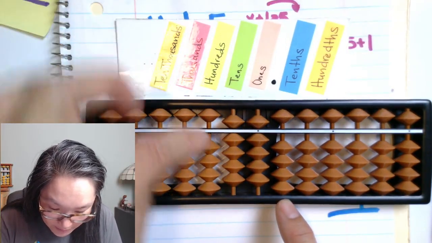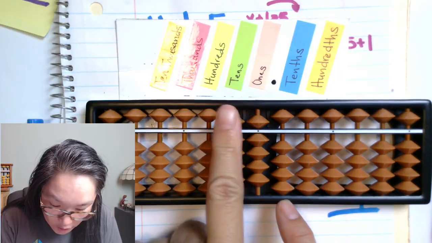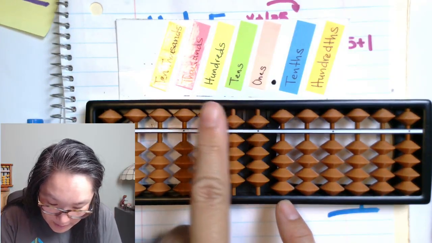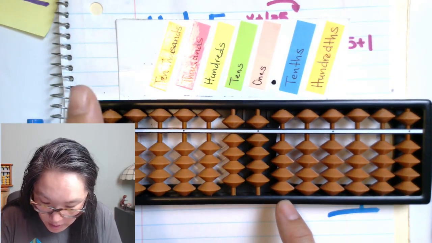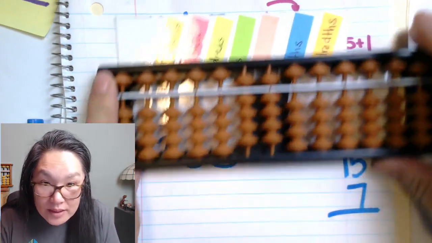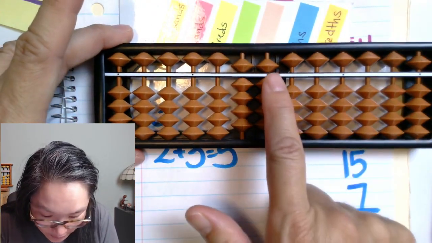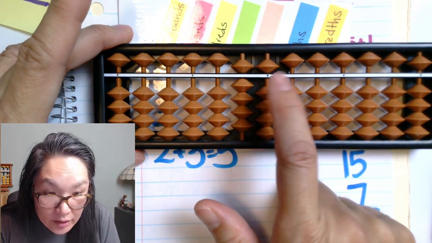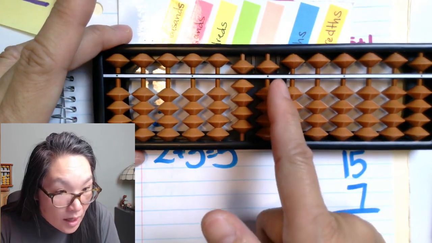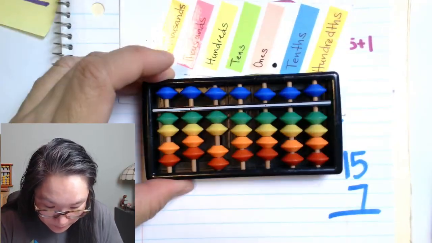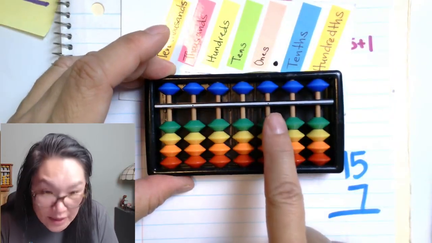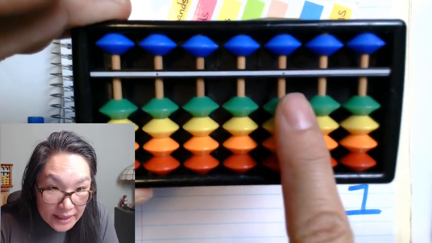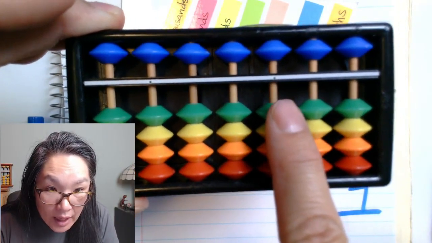Because now I talk about the place values. Every column is a place value: ones, tens, hundreds, thousands, ten thousands, hundred thousands, and then this one's ten million. The reason I start here in the middle is because I have a dot indicator. This indicator tells me where the ones place is. So that's why I start over here, because I have an indicator. This indicator I use as my ones.